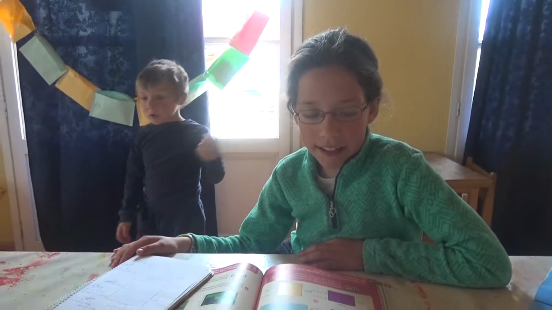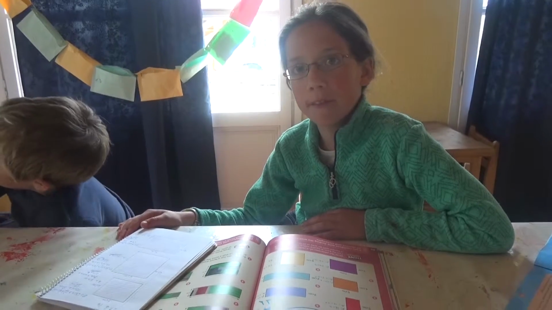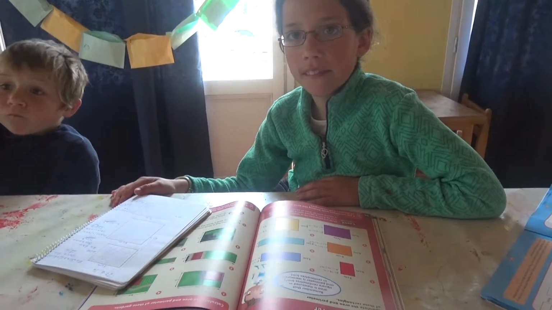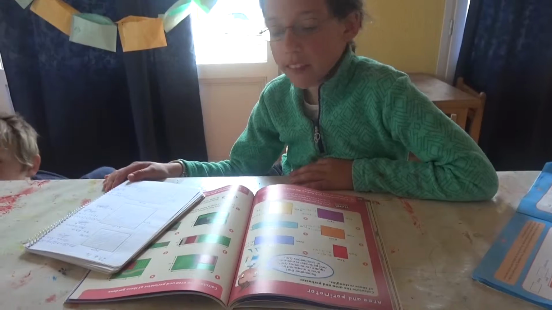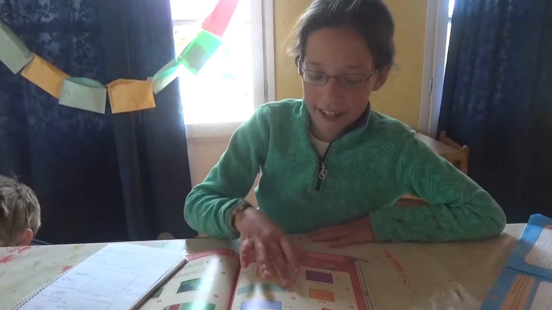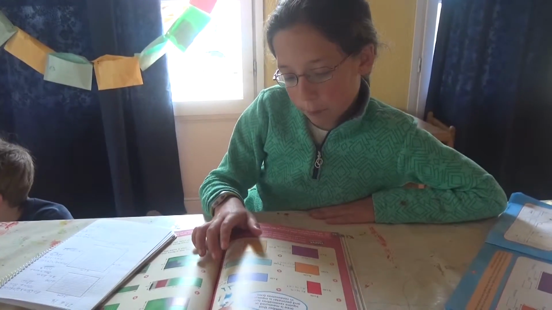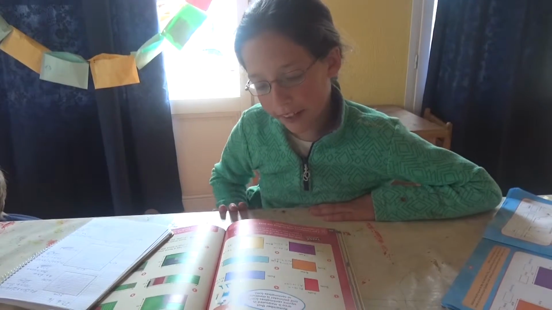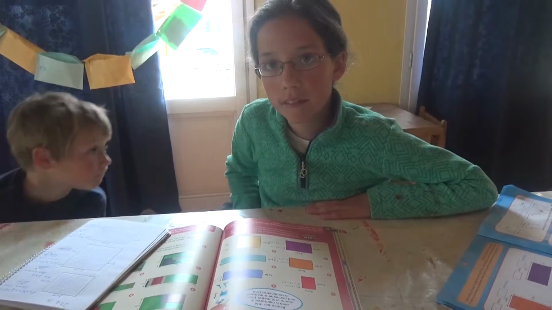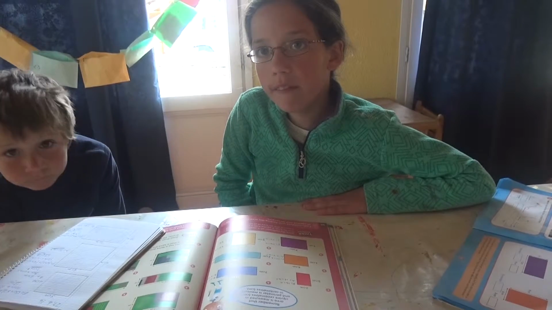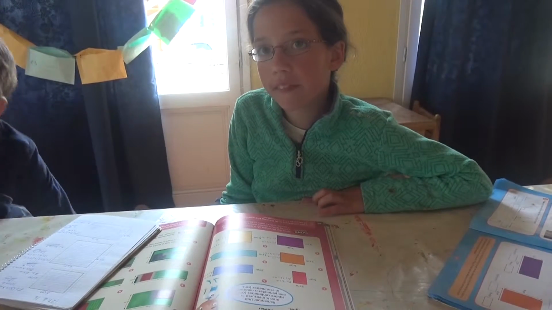Today we did the area and perimeter. Okay, could you tell me what the difference is between perimeter and area? What did you have to learn about them? Area is the inside, and the perimeter is all the outside. So perimeter is the edge, you're measuring the edge of the shape. And area is basically measuring inside the shape.